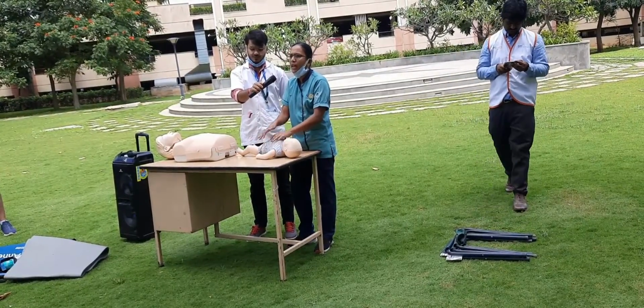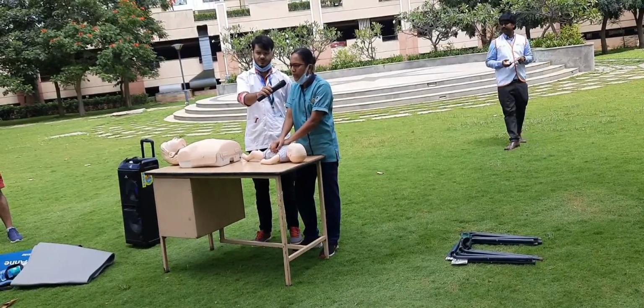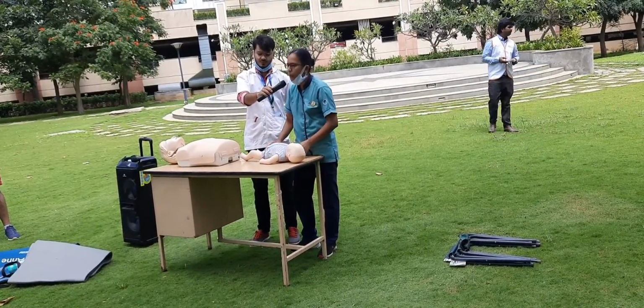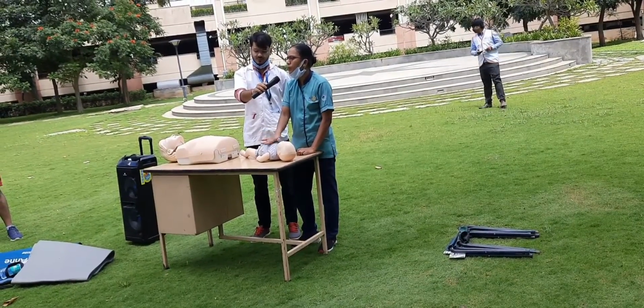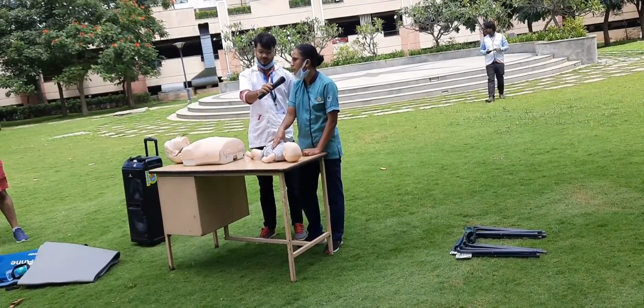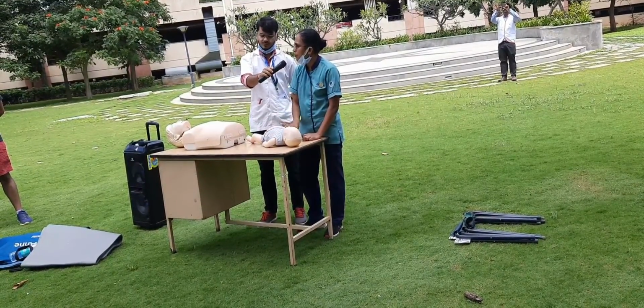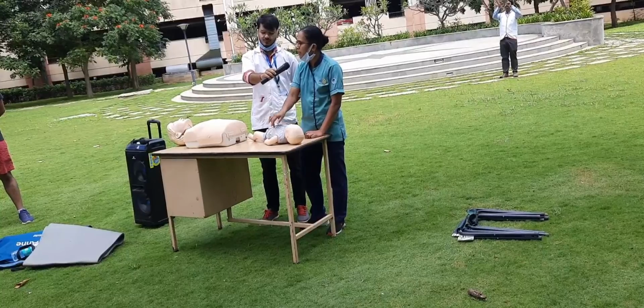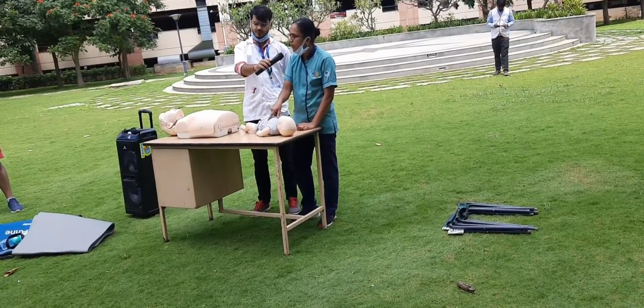For CPR, I will tell you where to keep your hand and how to give it. Think of the two breast nipples, and just imagine a line between them.